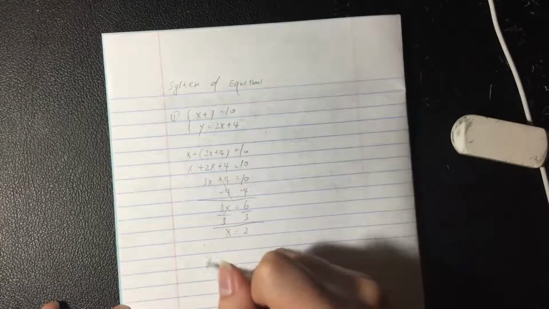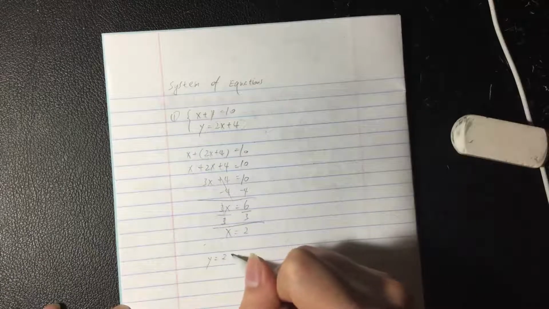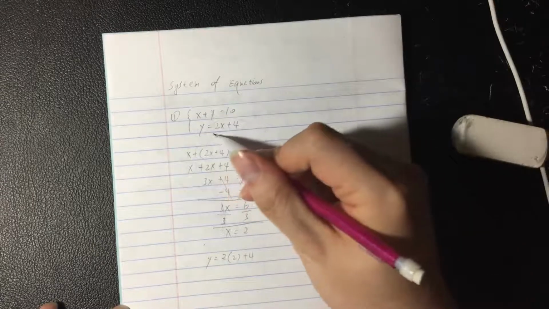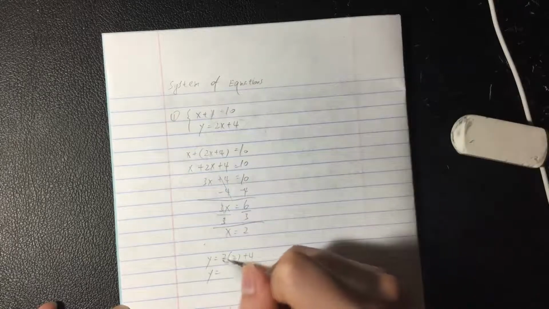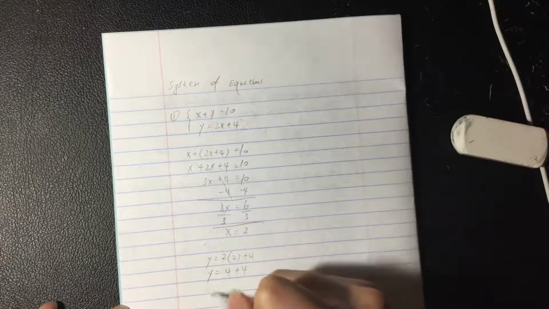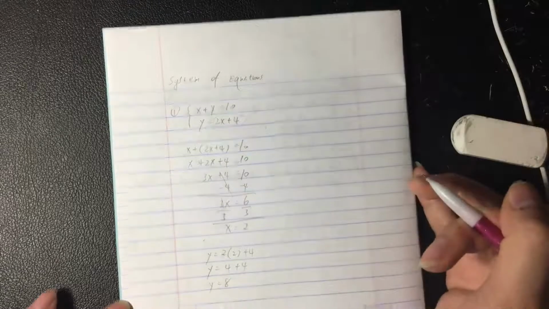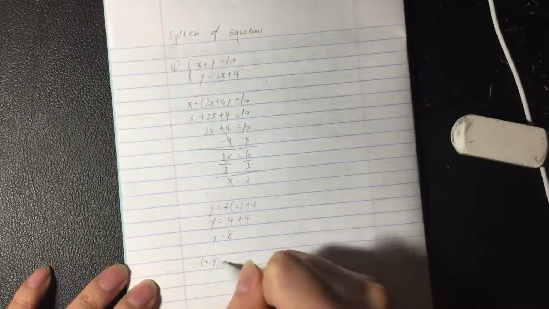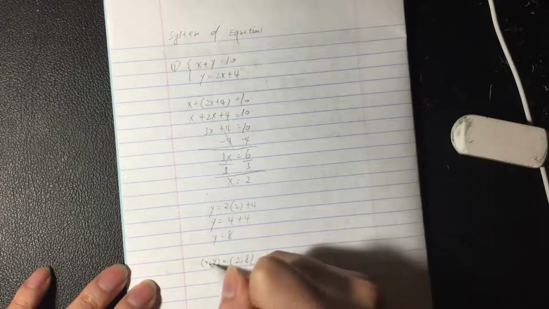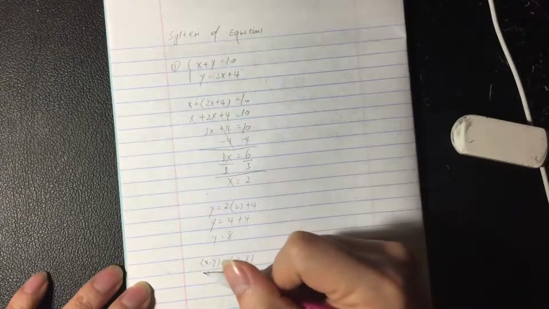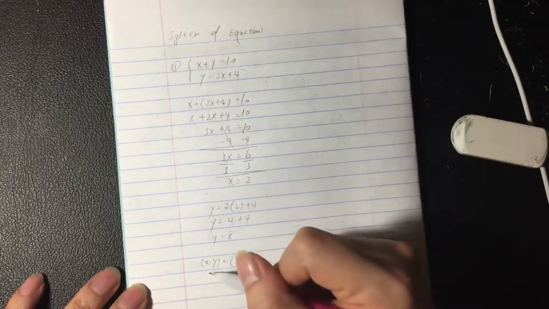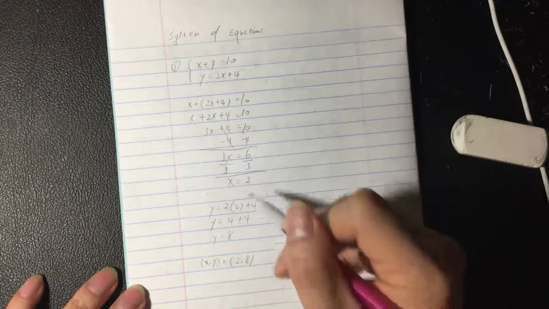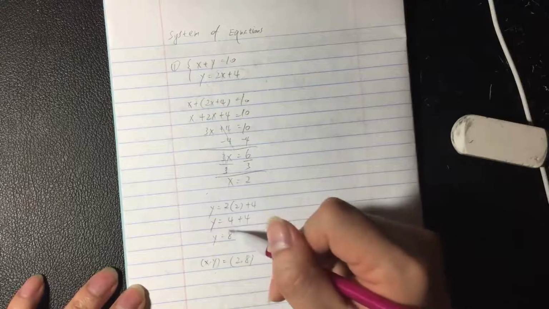If I substitute 2 for x, I have y equals 2 times 2 plus 4. 2 times 2 is 4. 4 plus 4 is 8. So for your final solution, you write x comma y equals 2 comma 8. Usually the x component comes first and the y component comes after. The x coordinate comes first, the y coordinate comes after.